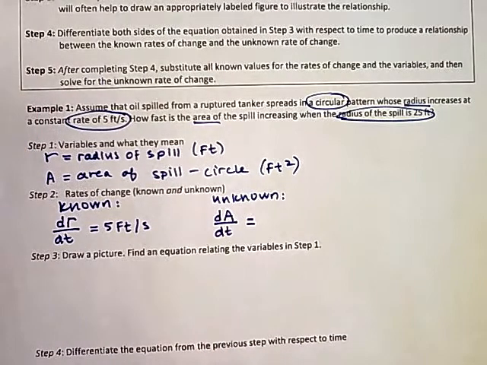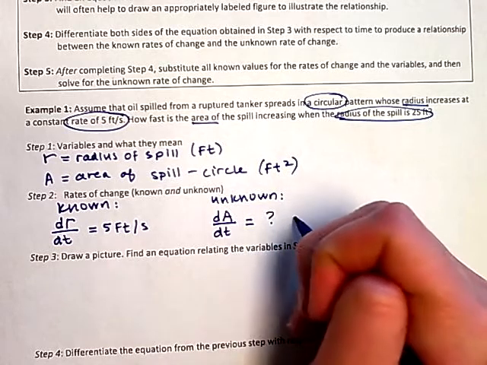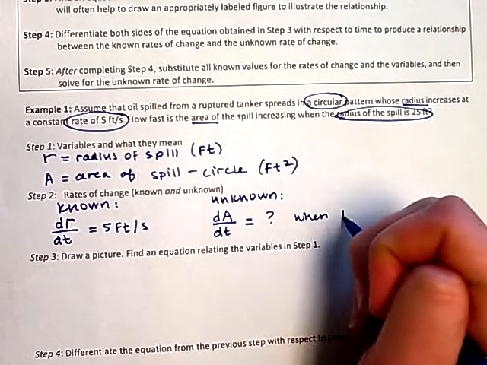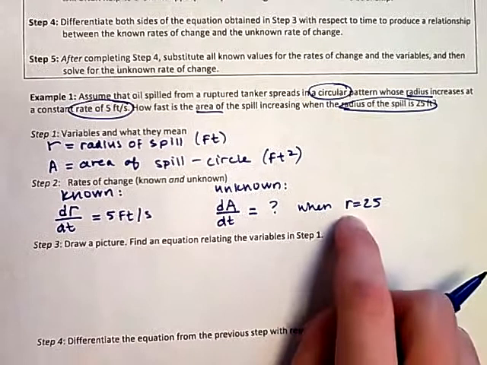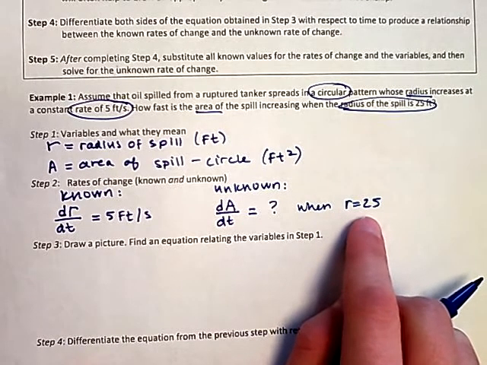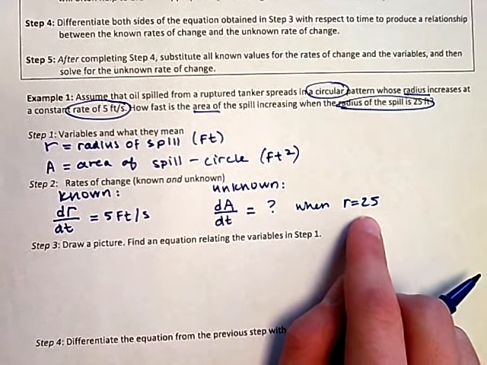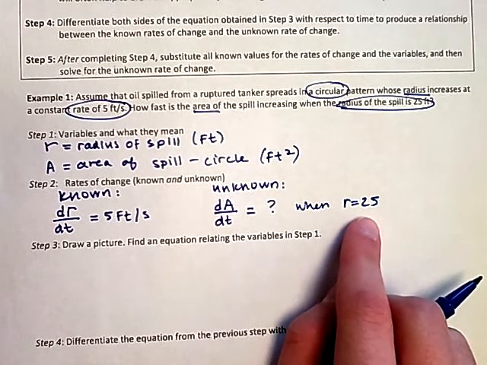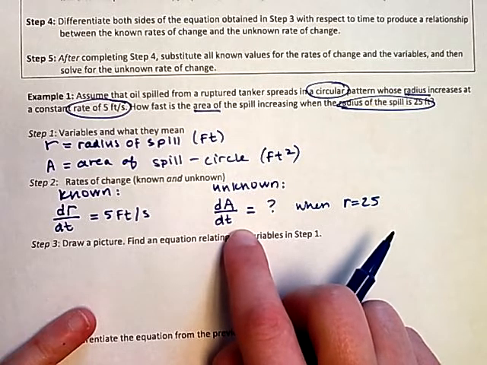And we specifically want to know what this is when the radius equals 25. That's useful to keep in mind. Eventually there's going to be a moment where we get to plug that in. But the key is we don't want to plug it in before we take the derivative of the function that's relating the two quantities.